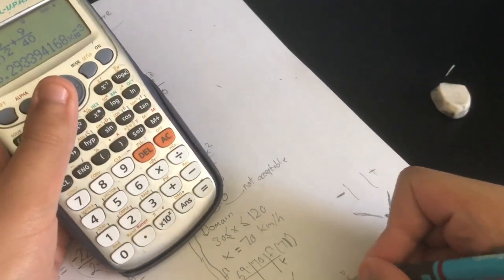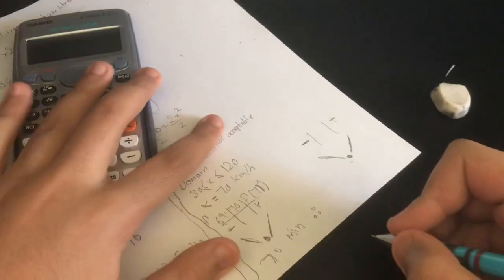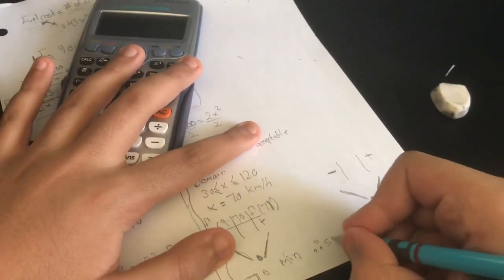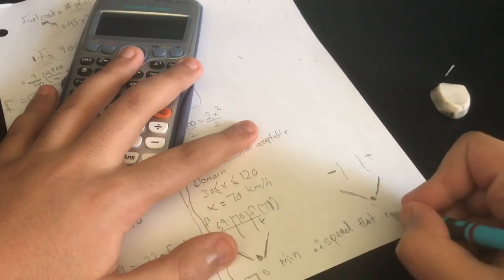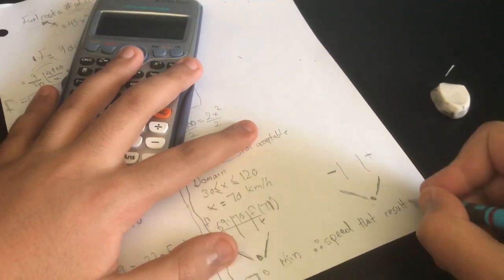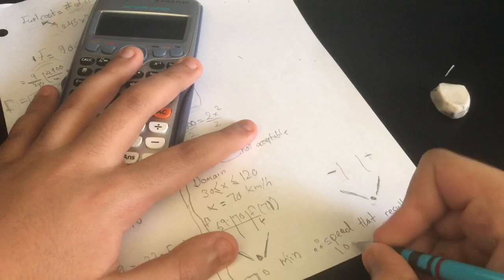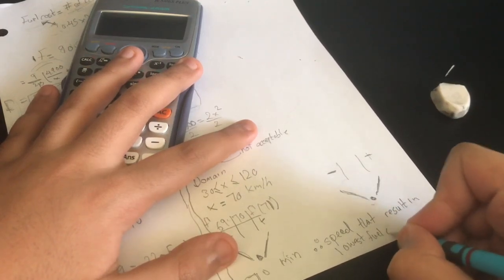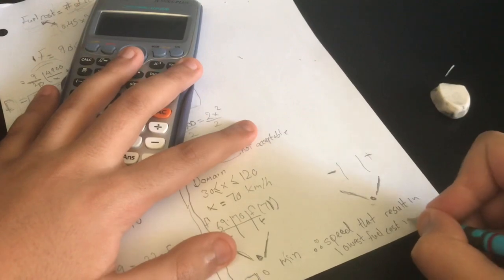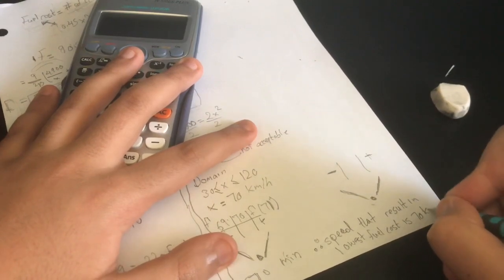So therefore the speed that results in the lowest fuel cost is 70 kilometers per hour.